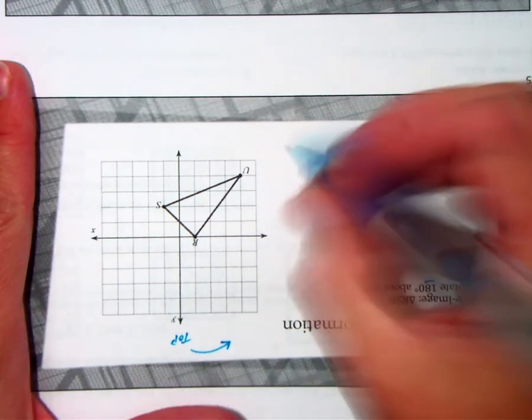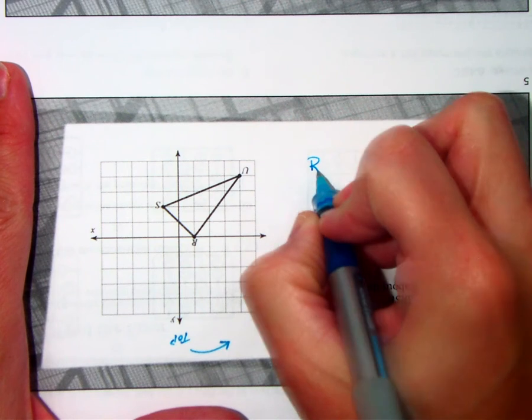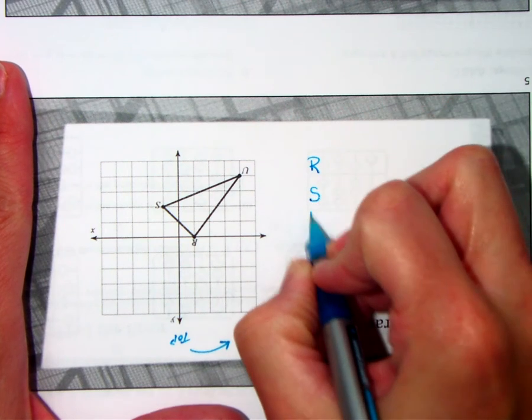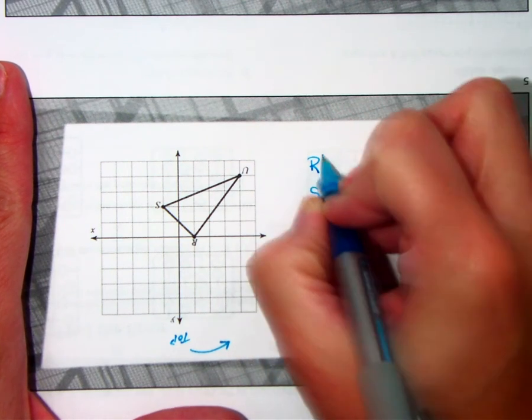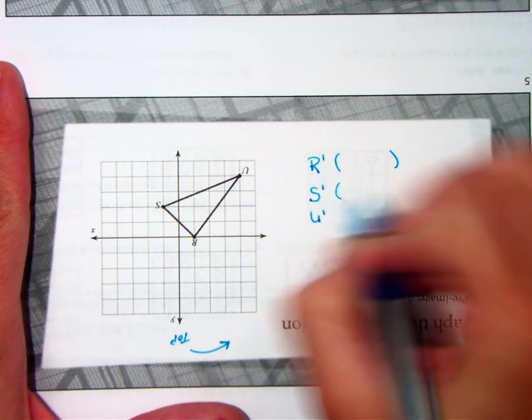Okay, and now what you're going to do is you're going to read me the coordinates for R, for S, and for U, just as you see them on the paper. Don't try to figure anything out.